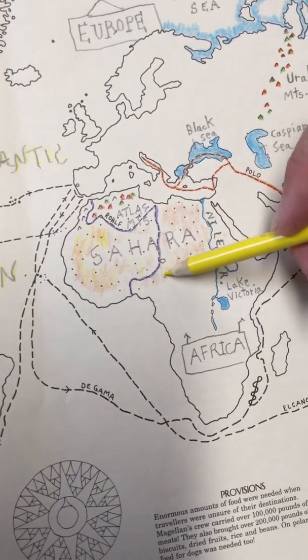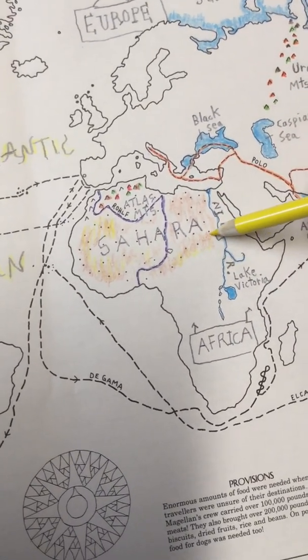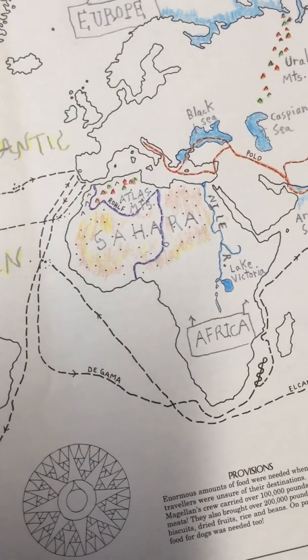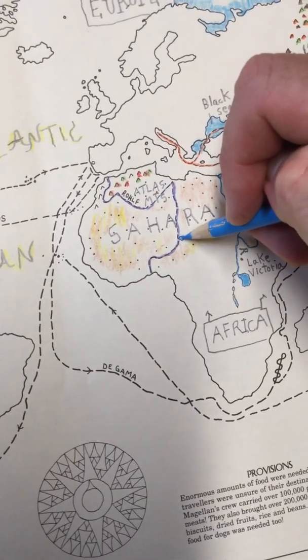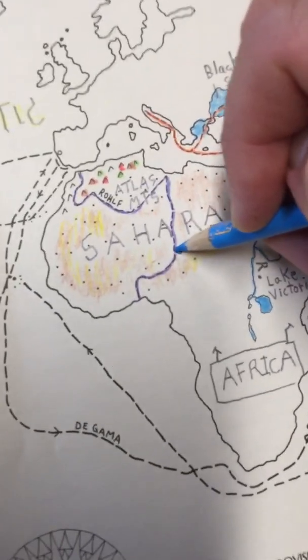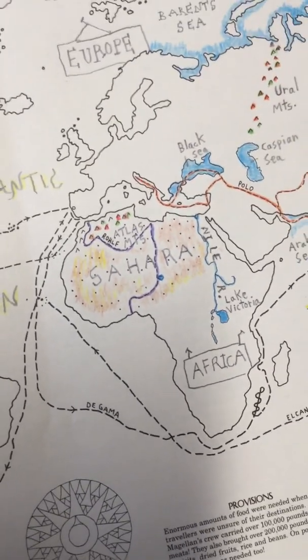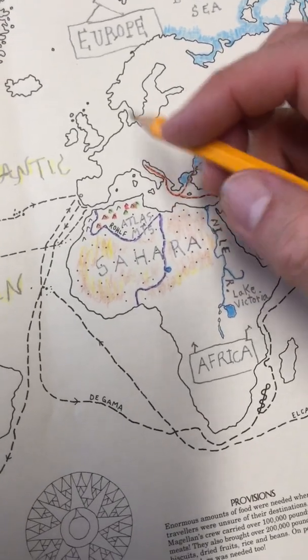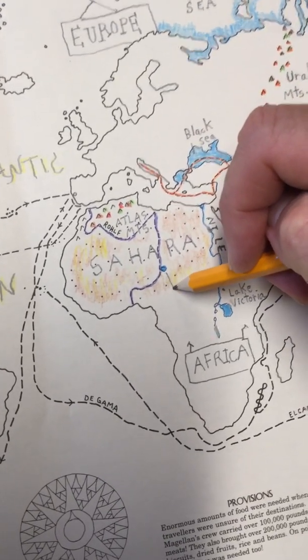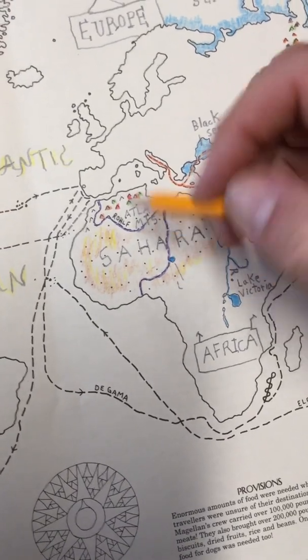Throwing a little bit of yellow in there. Oh, one of the lakes in our activities is called Lake Chad. So I shouldn't forget to color that little tiny lake right there. And I'm going to put a little leader line down here and write it.